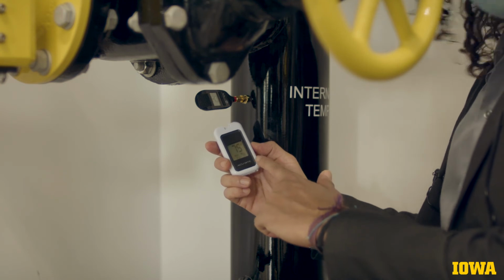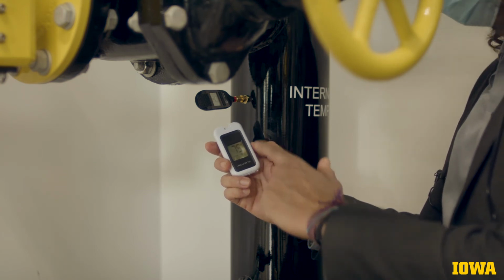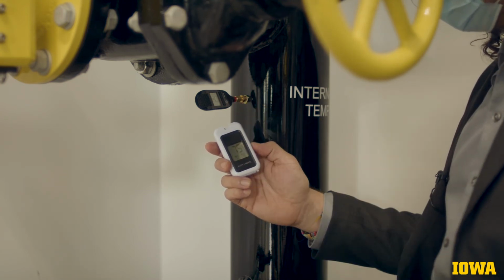So you can see the temperature in the room hasn't changed. The temperature inside of the air, inside the pipe, has increased.